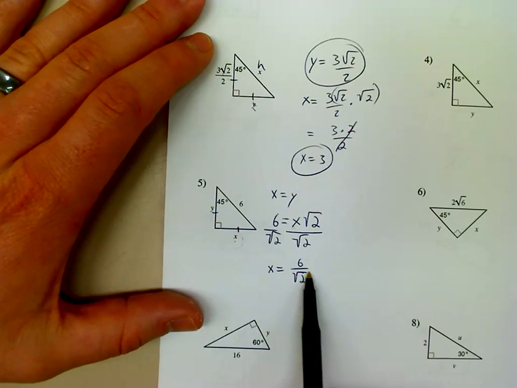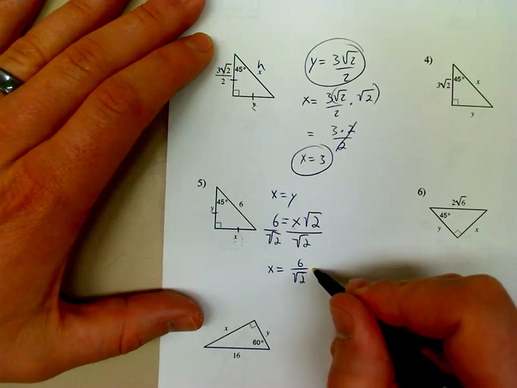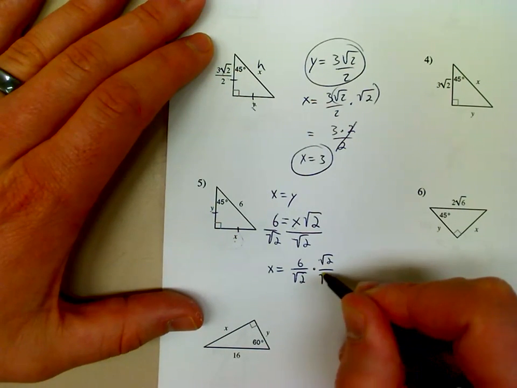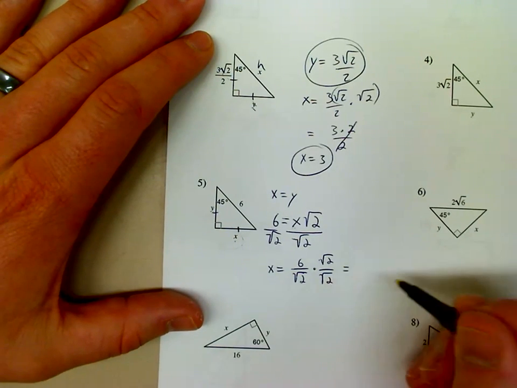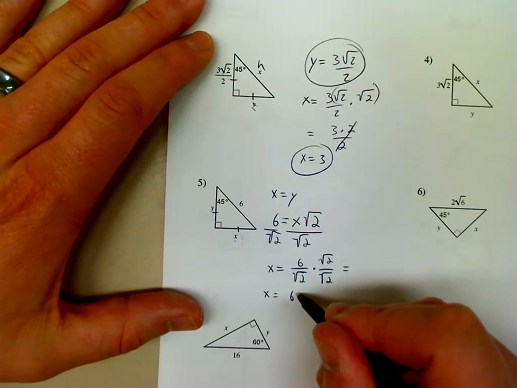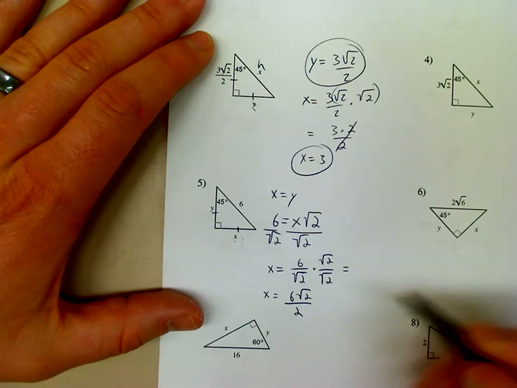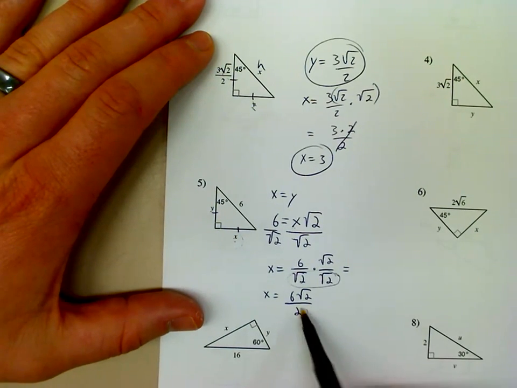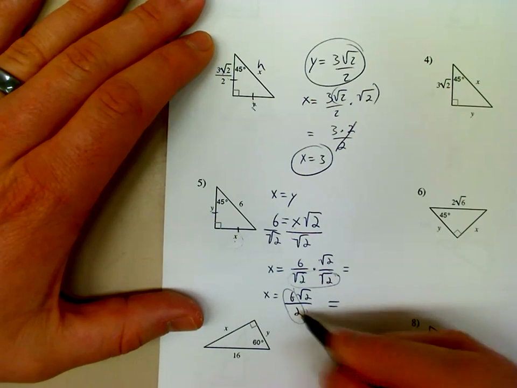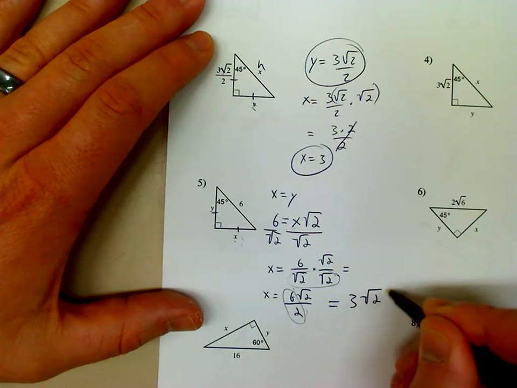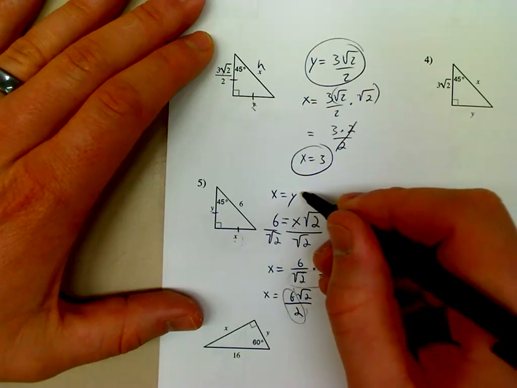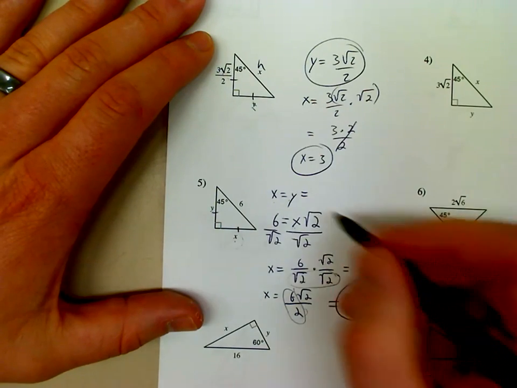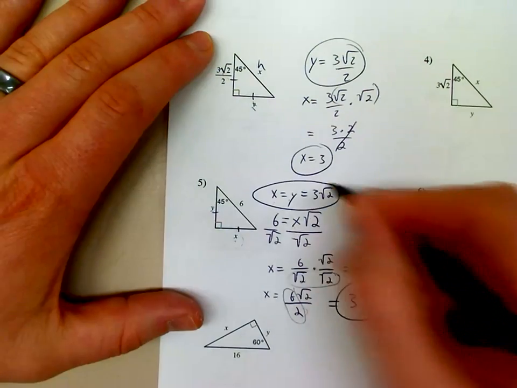Here I'm breaking a rule because I don't want this radical in the denominator. So I multiply top and bottom by the square root of 2. So X equals 6 square root of 2 over 2. If I combine those two, it just gives me 2. And then I simplify this fraction. So 6 divided by 2, that's 3 square root of 2. So that's what X is. And then X equals Y, they're both the same thing. So they're both 3 square root of 2.